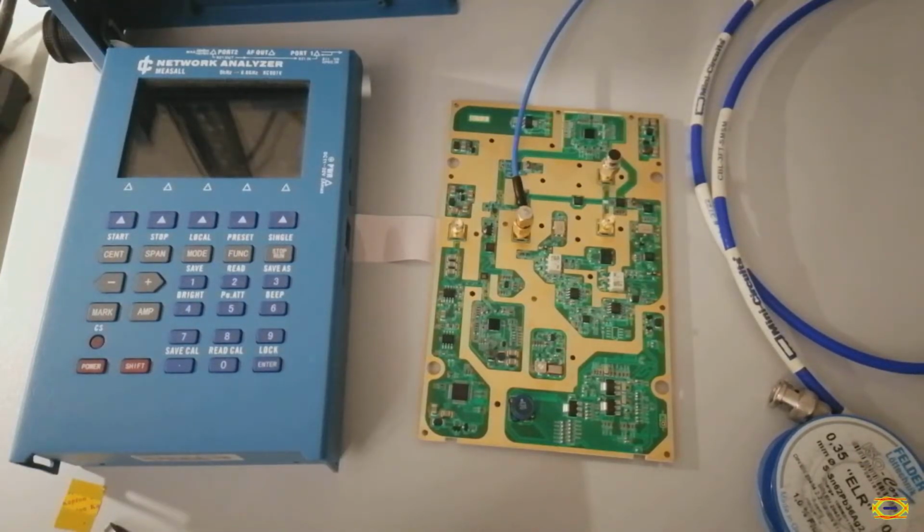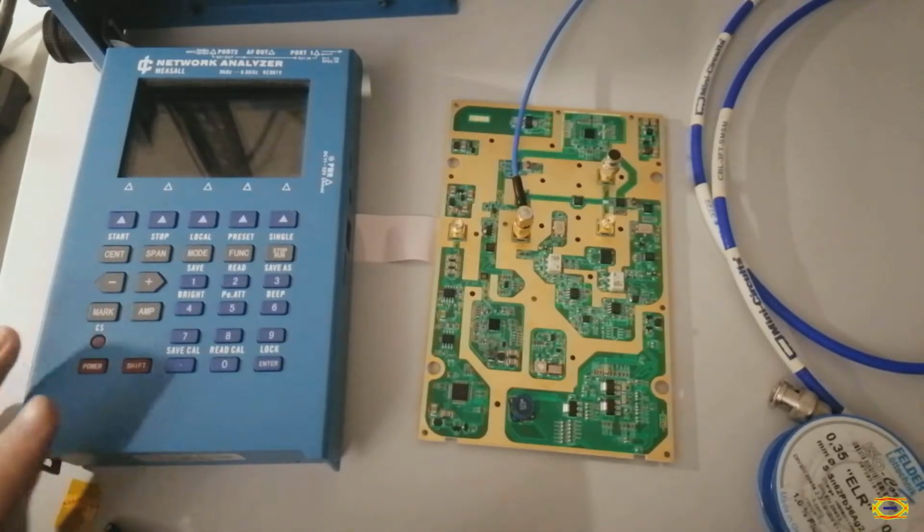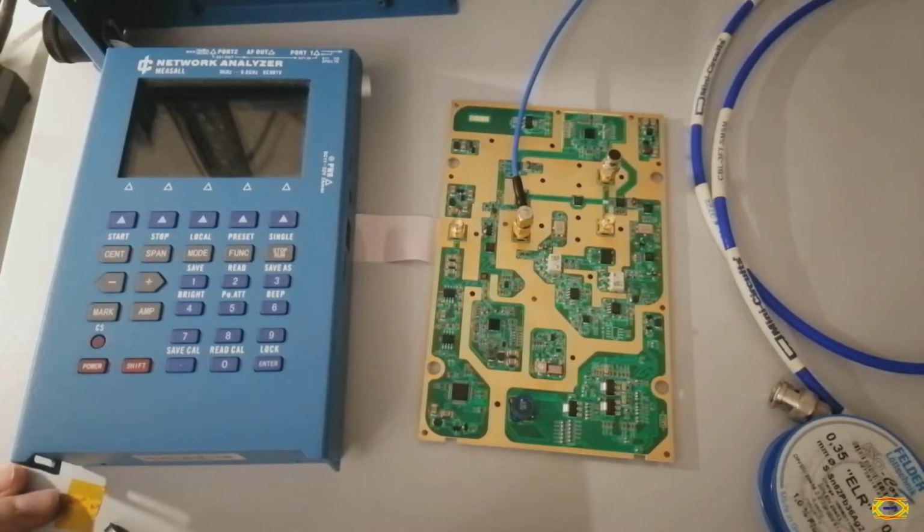Hello everyone, this will be a repair video for my portable network analyzer. I broke it a few months ago, and now I'll have to fix it and try to see what's happening.